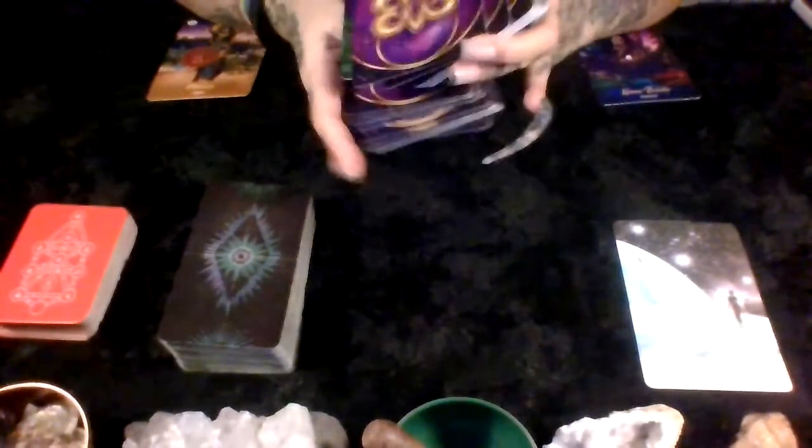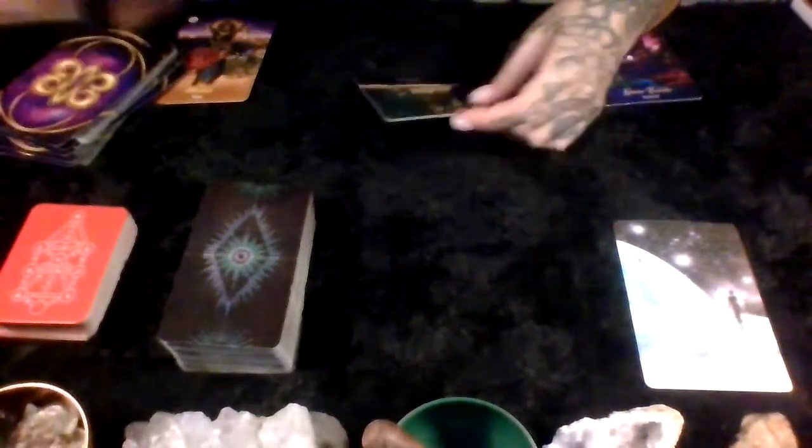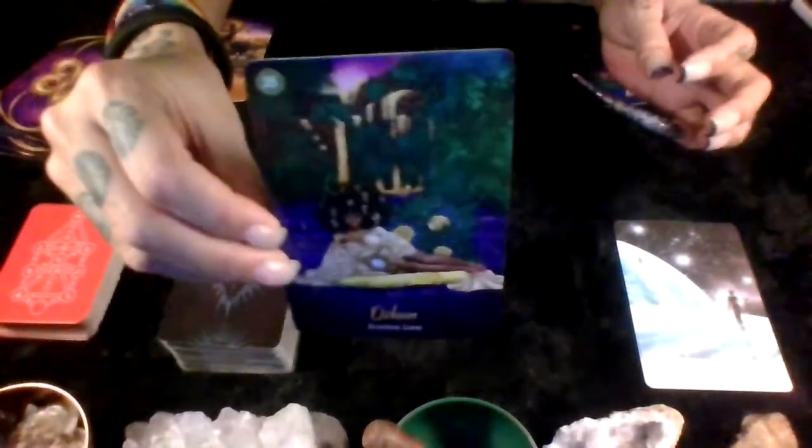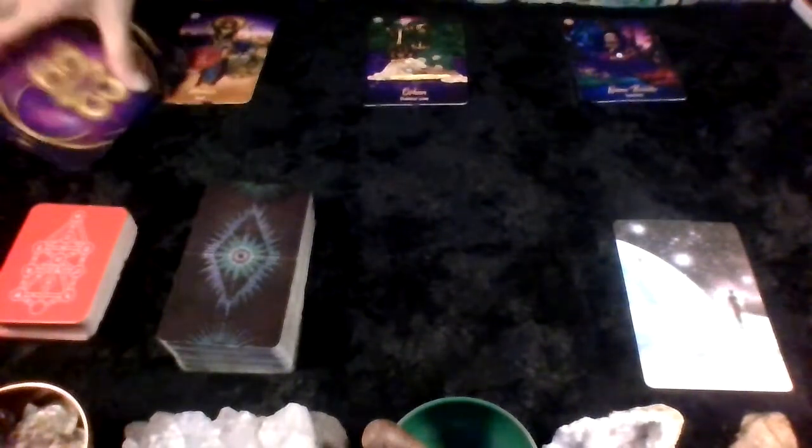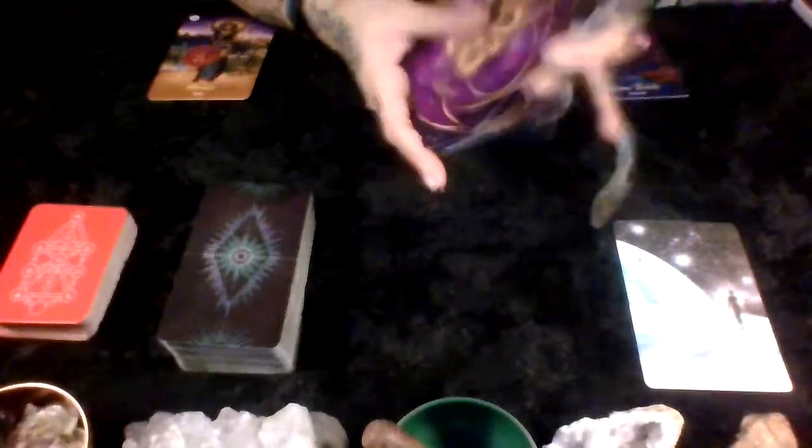Let me see. Show me the energy, the connective energy. What is connecting these two right now? Fearless love. Fearless love. We've got two lovers. Okay. What do you need to know? What do we need to know about this energy?